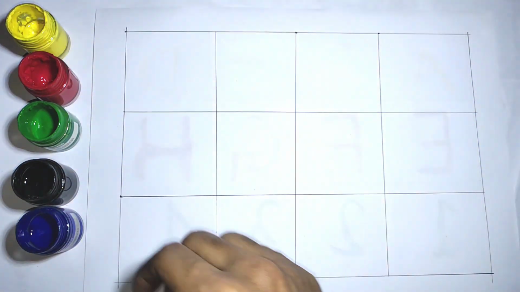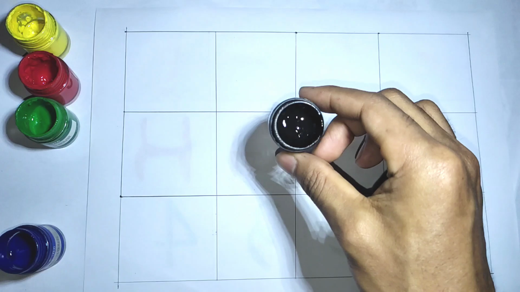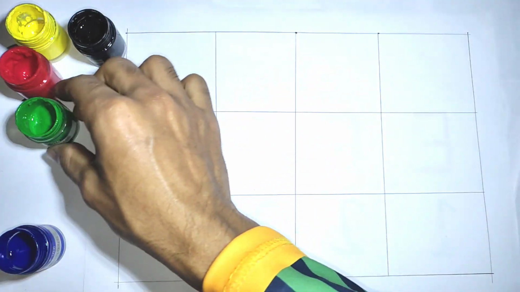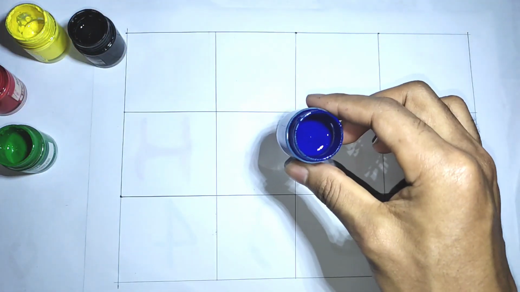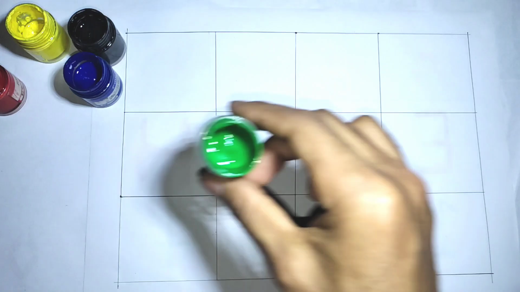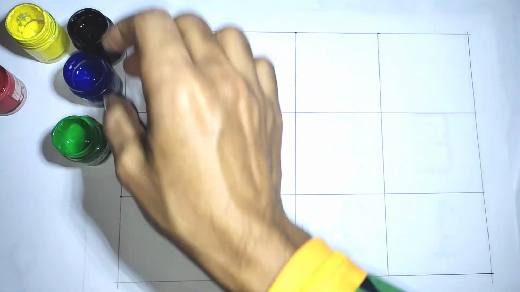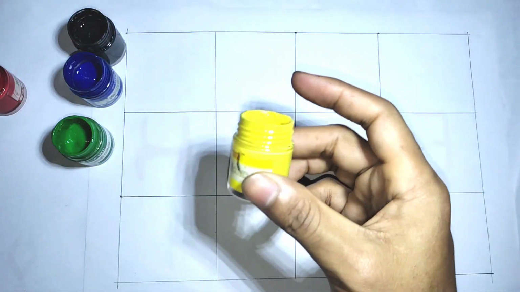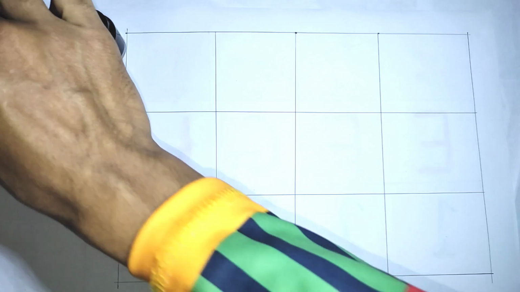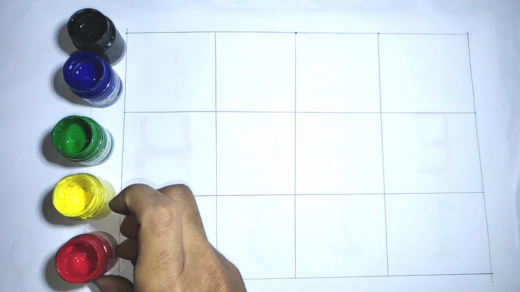Today we draw numbers. First we use black color. The next one is blue color. And now we use green color. Kids, the next one is yellow color. And the last one is red color.